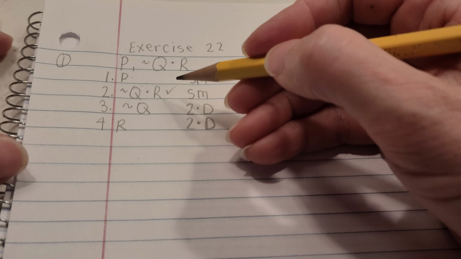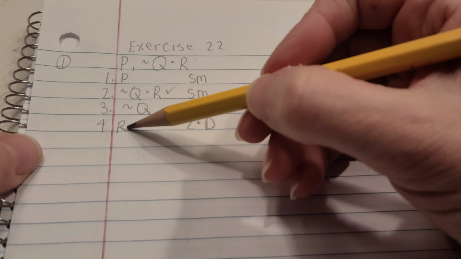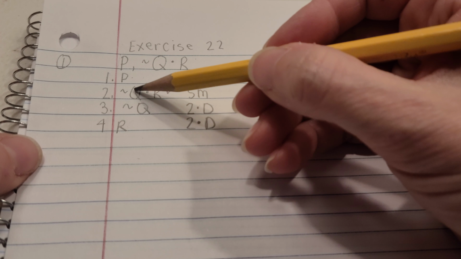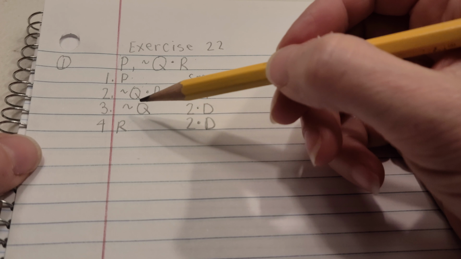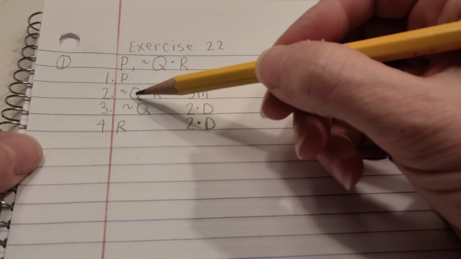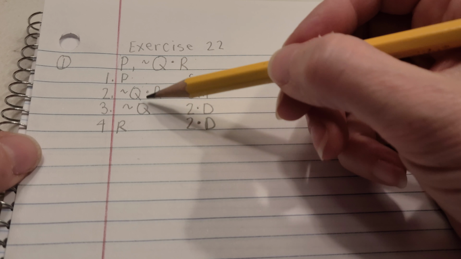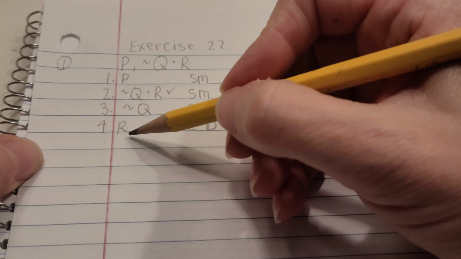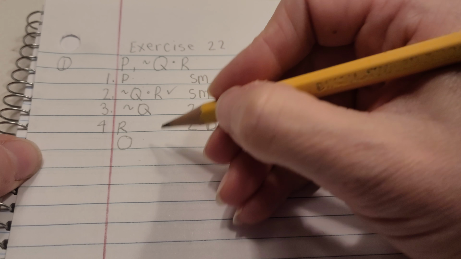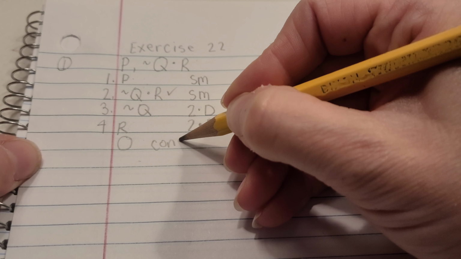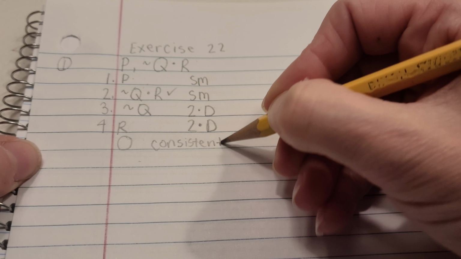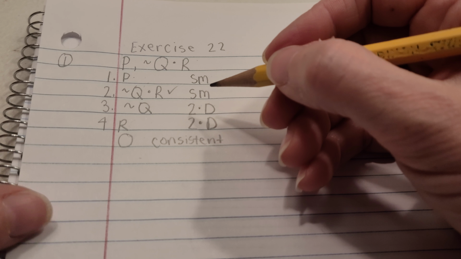Now that I am done, I can look up and see if there's any contradiction. I have an R, I'm checking to see if there's a not R, and there's not. And I have a not Q. Is there a Q anywhere? No. And a P. So there's no contradiction here. It's an open branch right there, and I'm going to say that it is consistent because there's no contradiction. Consistent. And then I'm going to recover the truth values for each of these variables.